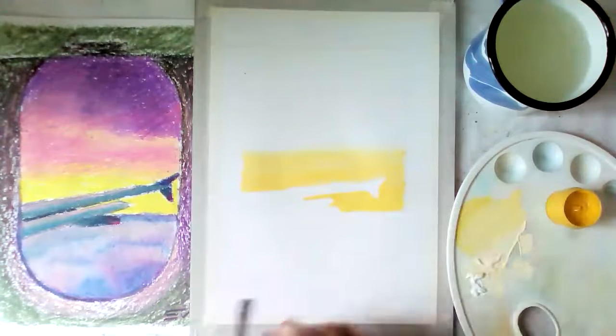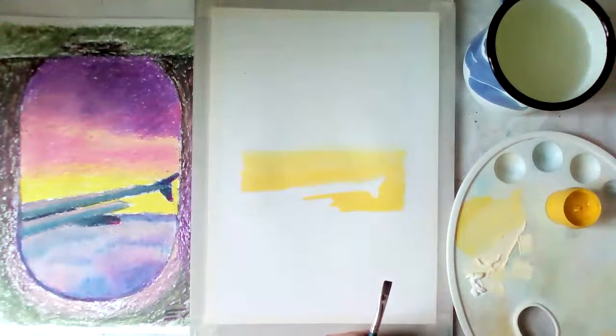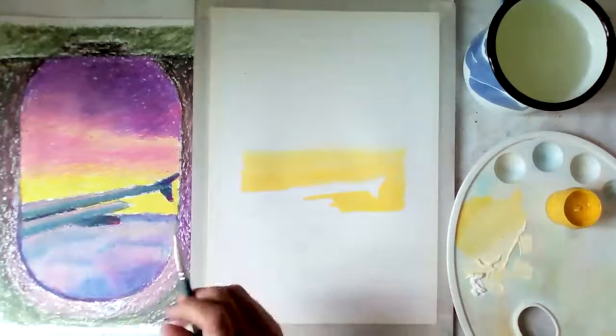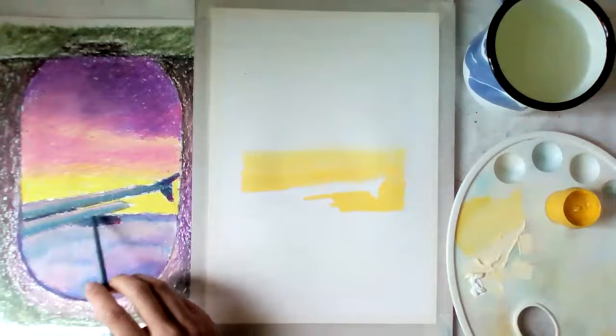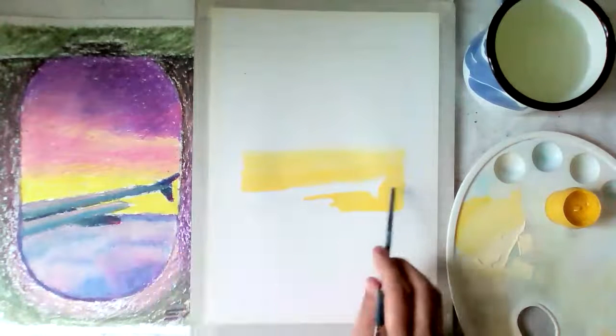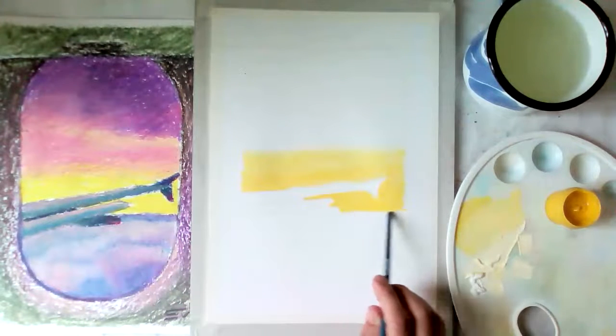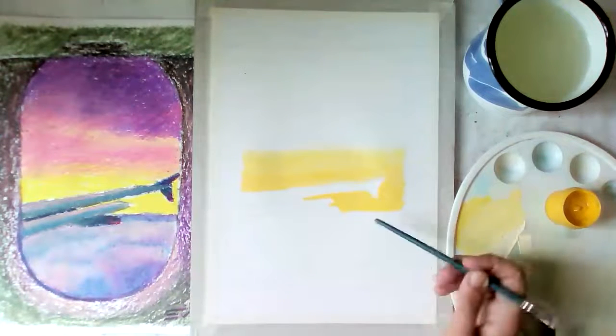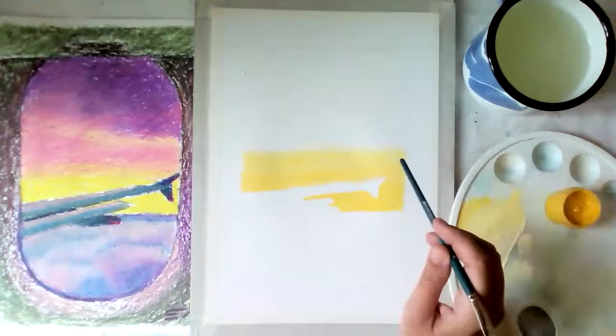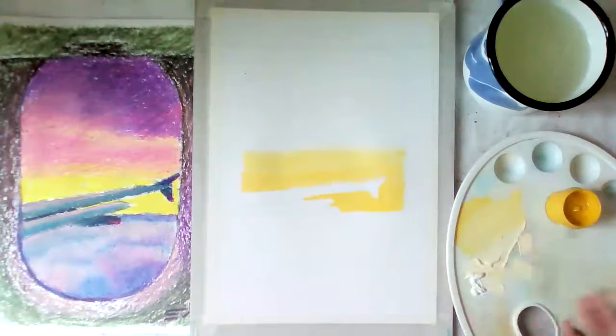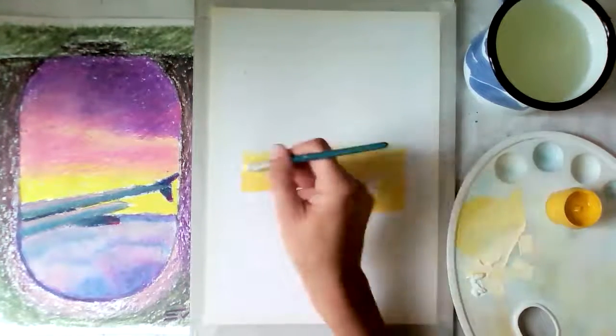And where are you supposed to draw the yellow? So, let's say around the plane. Where you've decided the clouds are ending, from this line I go up for the yellow. Okay.